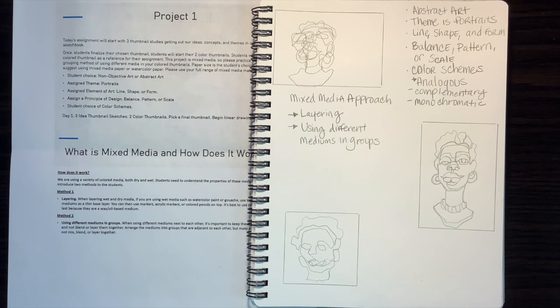Watercolor is more transparent, so I can come in with a base layer of what I want to do with my watercolors. Then if I want to use acrylic, I can use my acrylic markers for more opaque layers, and then I can use color pencils for more detailed layers, and just make sure my color pencils are the last layer. And the reason why I'm saying that is because color pencils are more wax based.